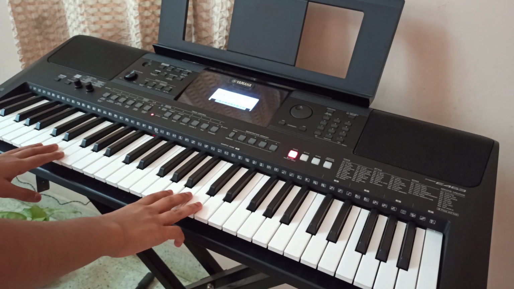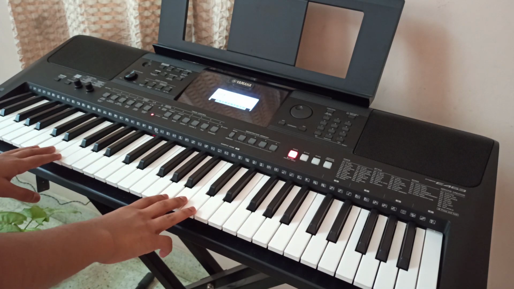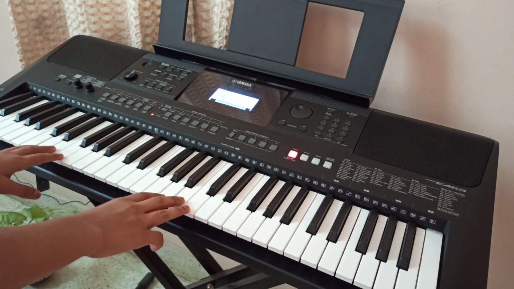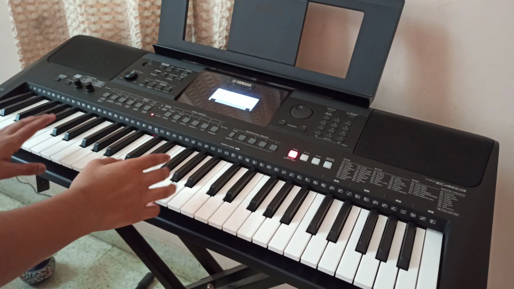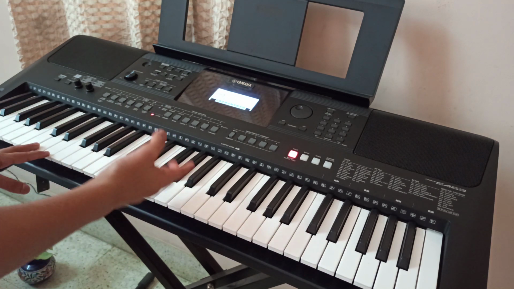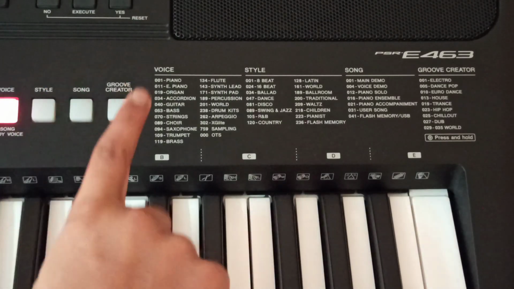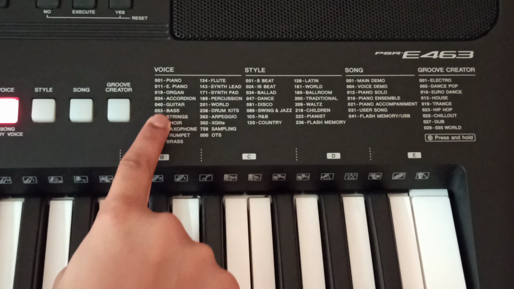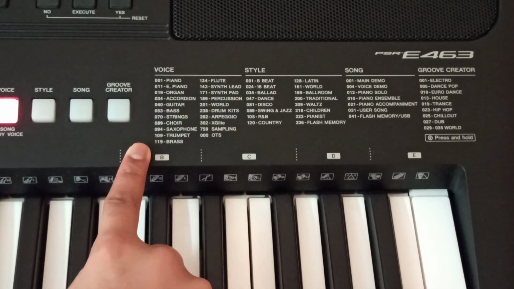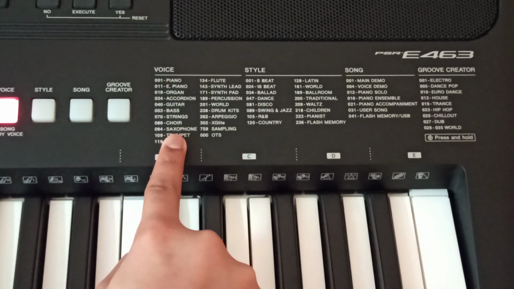So the Yamaha PSR E463 keyboard comes with tons of voices such as the sweet tenor saxophone, violins, electric pianos, guitars, synths, bass voices, etc. And you can select a voice by looking at the voice list right here. So let us go to the category saxophone and select a voice.